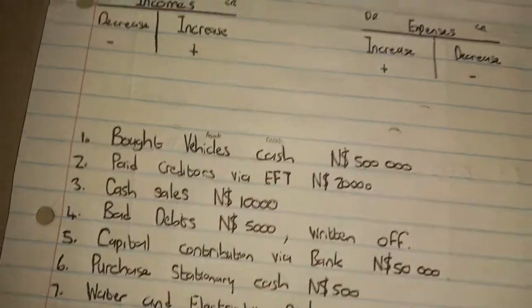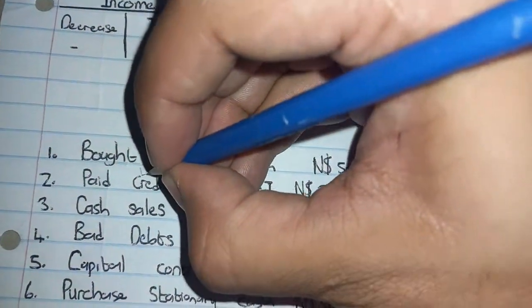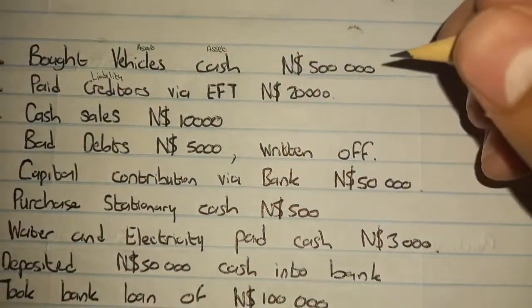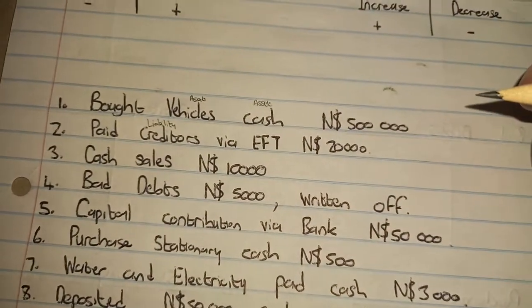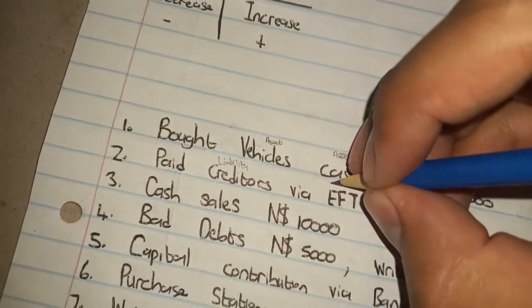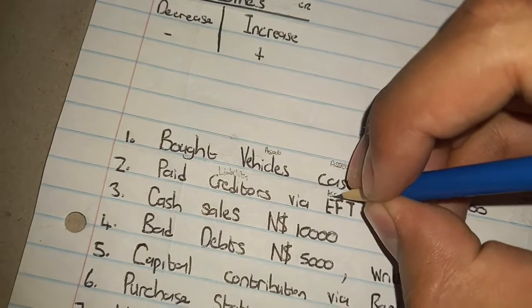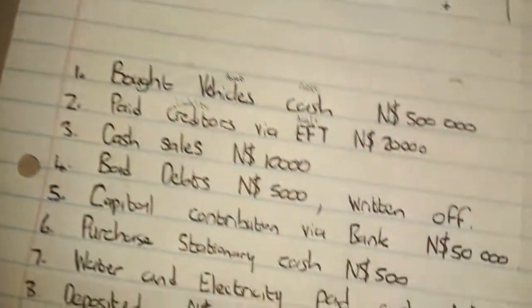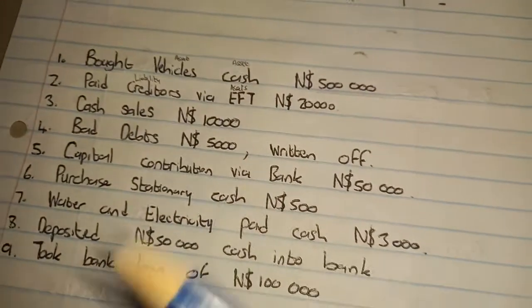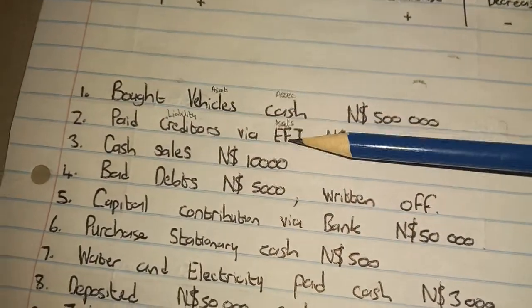So your creditors are a liability, and EFT is another way of saying that you pay them through your bank. So your bank is an asset. You see, sometimes you need to go deeper into this thing. I don't know if Ms. Avrap will be this specific, but it's just to be safe. So you already have your two accounts because you need to identify your two accounts.